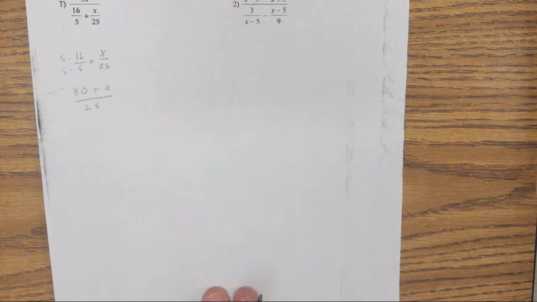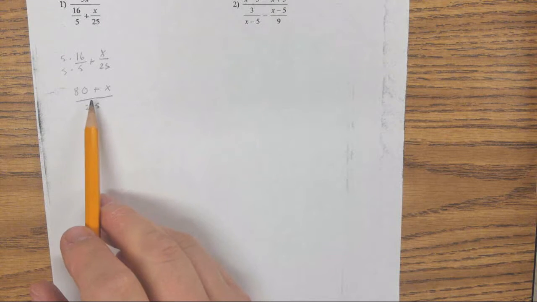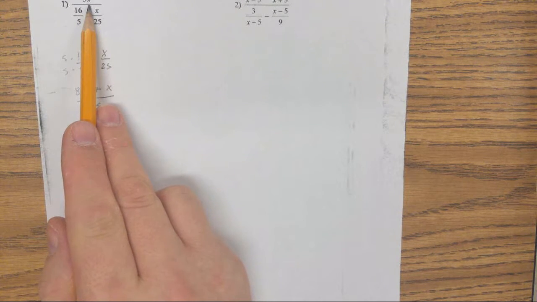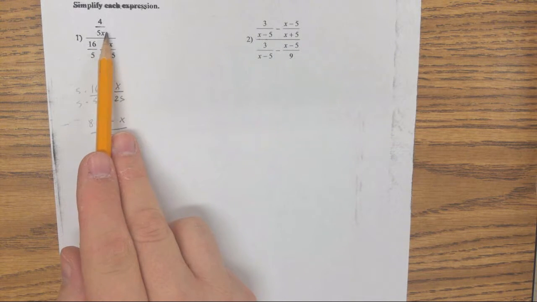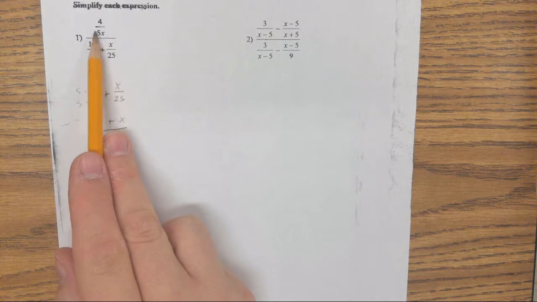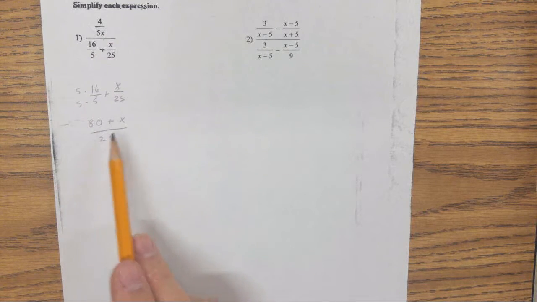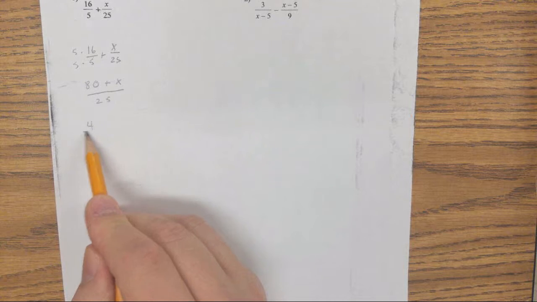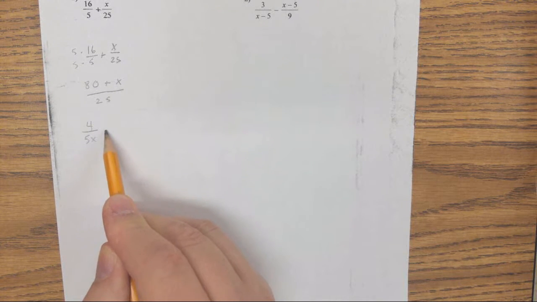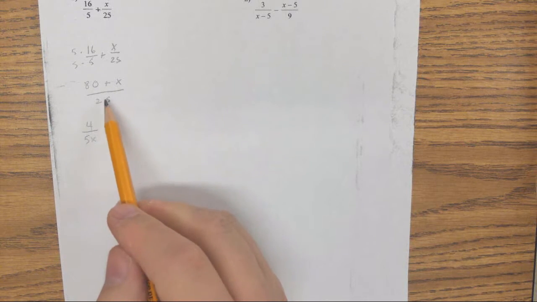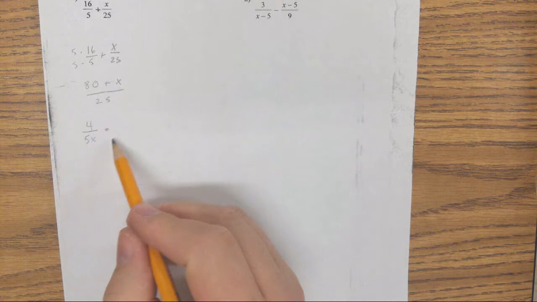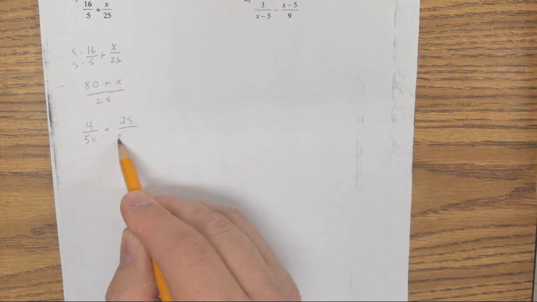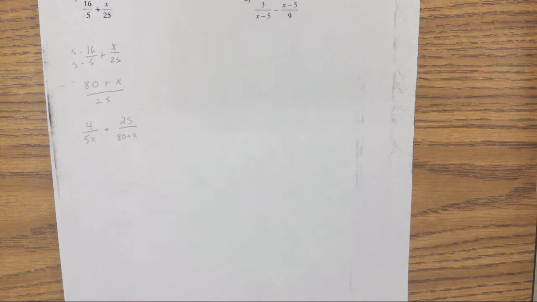So the next step, now that we've got that, is I know this is division. If you remember from when we did multiplication and division before, we keep, change, flip. This is what we're flipping. So I'm keeping the top, 4 over 5x, changing to multiplication, then flipping this guy upside down, or taking the reciprocal. It's 25 over 80 plus x.